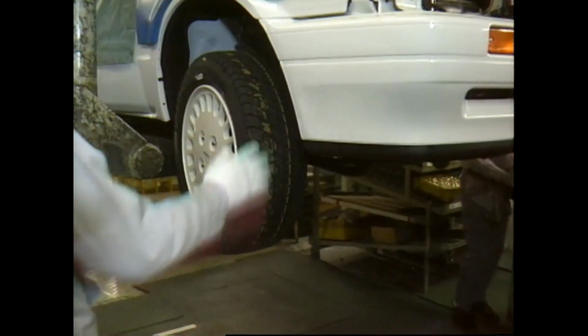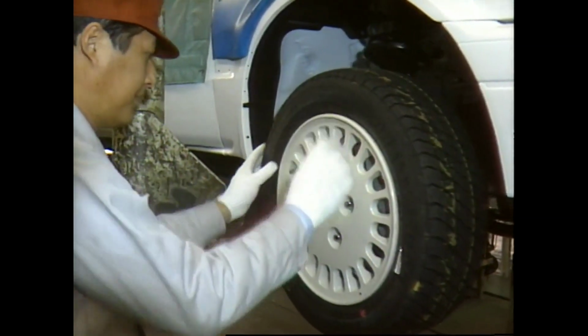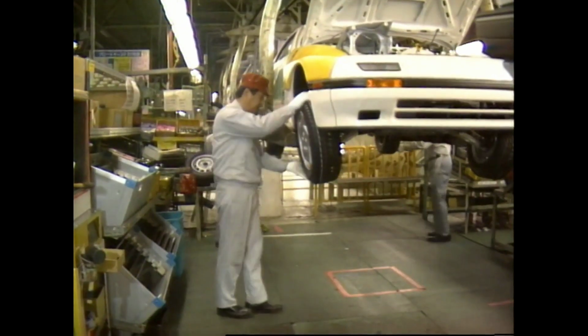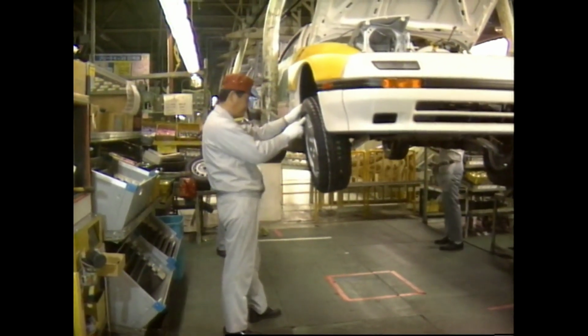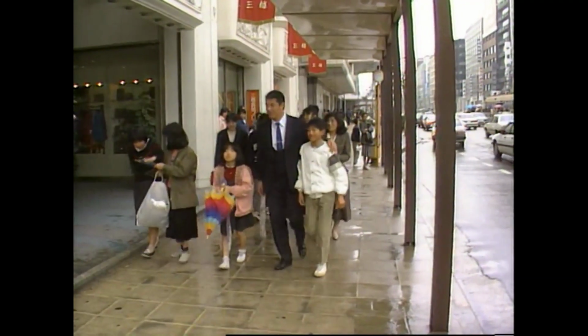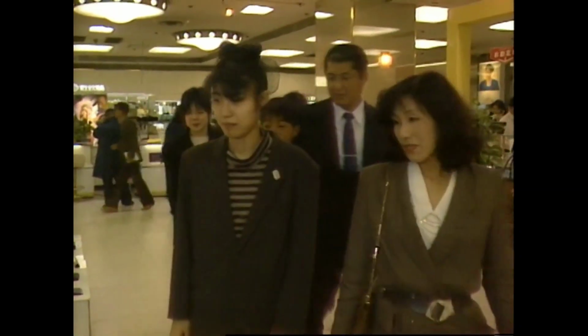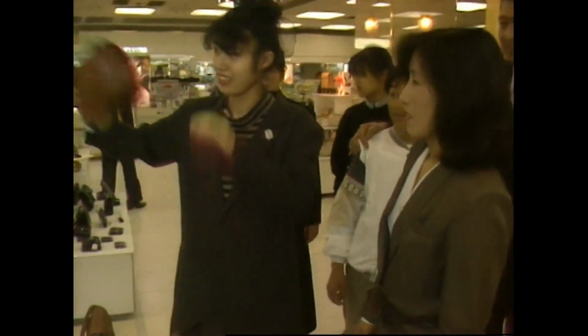Mr. Katayama works at the Mazda plant, where he inspects cars on the assembly line. He enjoys shopping with his family in stores that have products from all over the world to choose from. A purse from France delights his daughter.